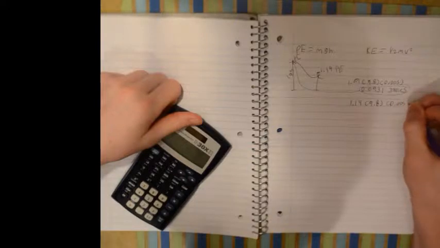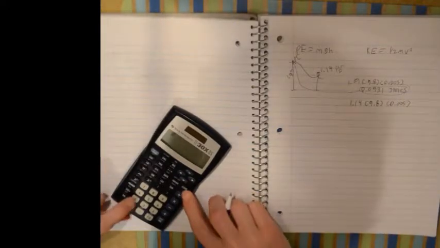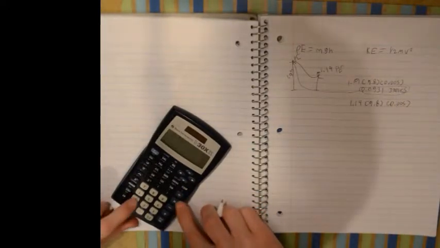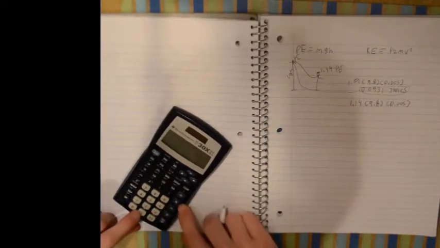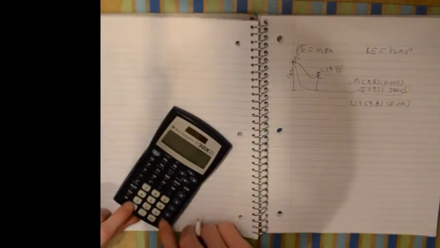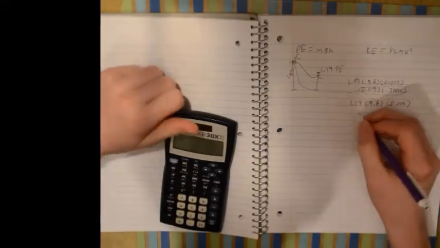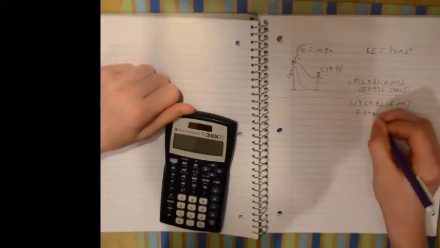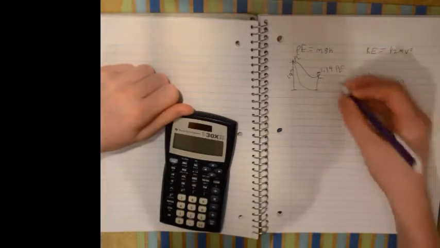And now all I'm doing is changing the height or position of the marble, because it has gone through some of the roller coaster and it's lost some of its potential energy and has gained kinetic energy, and I'm using 1.14 for my height instead.